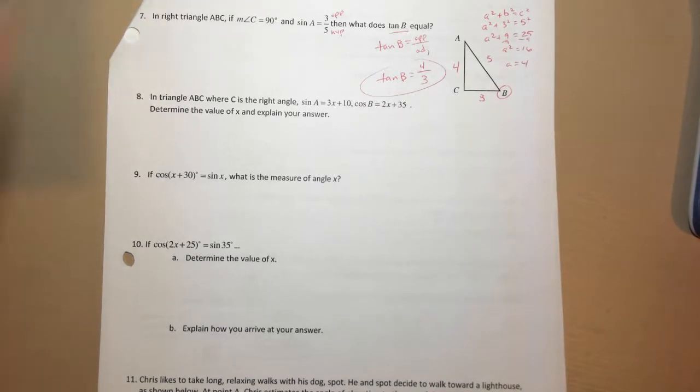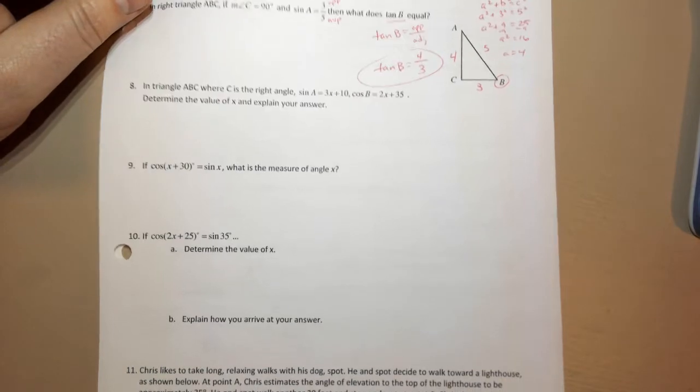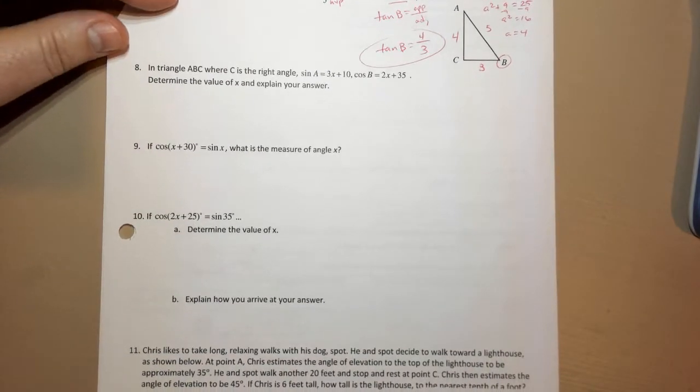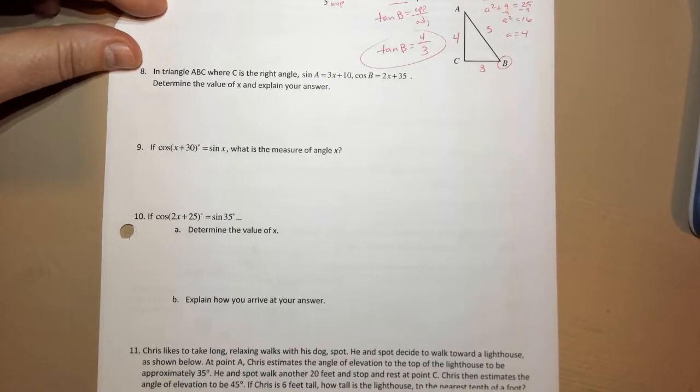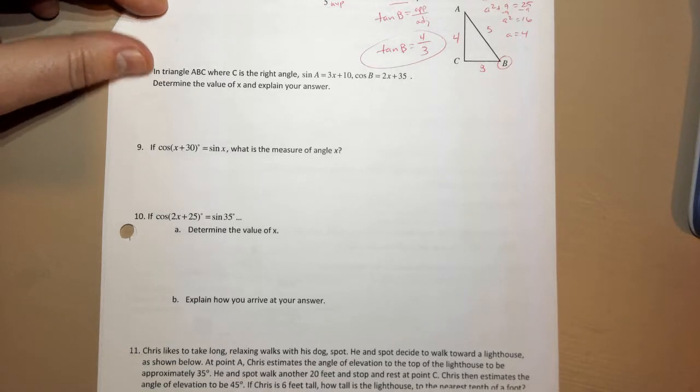And that's it. So on the test tomorrow, if it asks you for the ratio, it's just a fraction, okay? It's different than just finding the length of the side or the measure of the angle. The sine of an angle is just the ratio of the sides. Same thing, okay? Number 8, it's asking me to find the value of x.